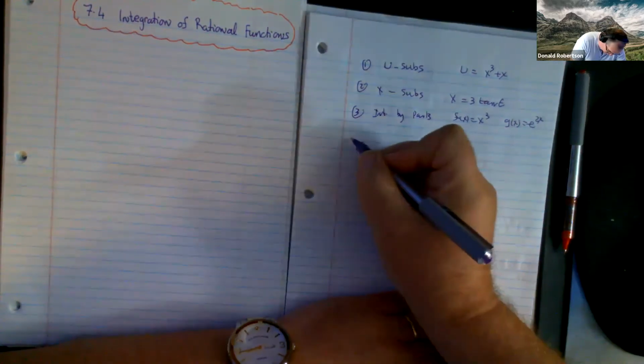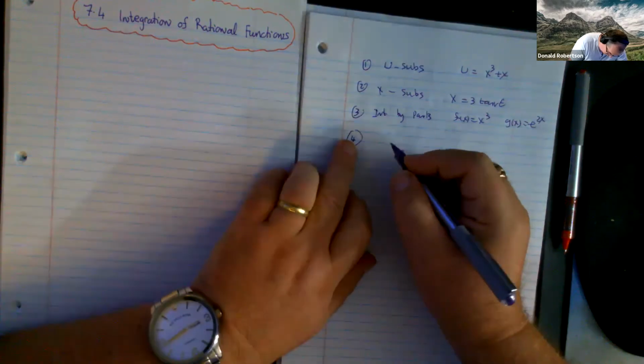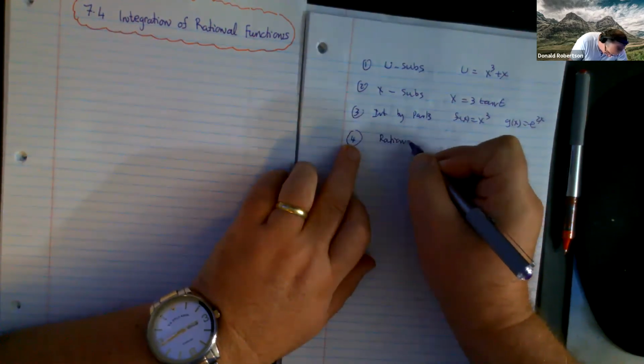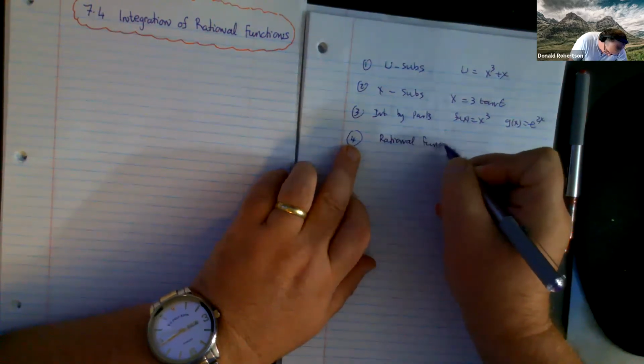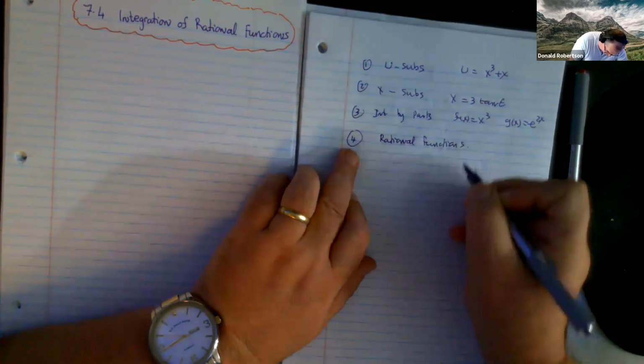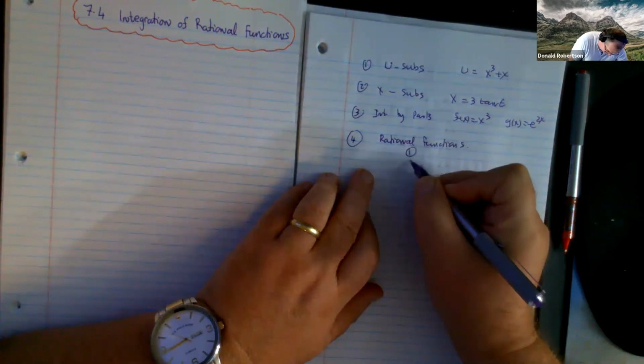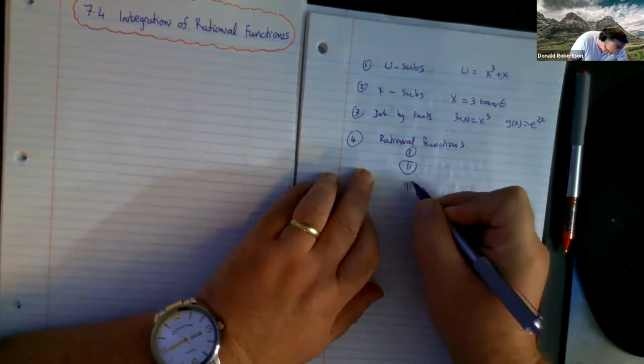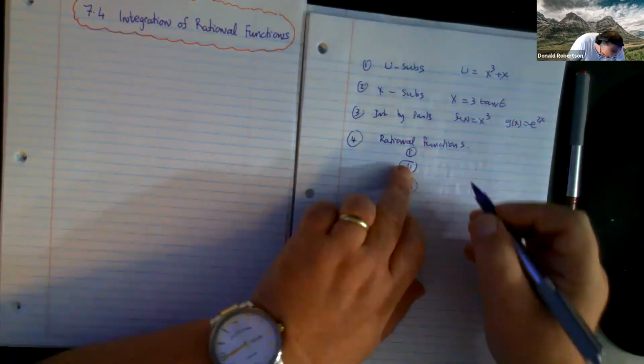Remember those guys? And we have rational functions. But if we're doing rational functions, isn't there basically 3 techniques that you would use in rational functions? At least 3. We have the cover-up method.